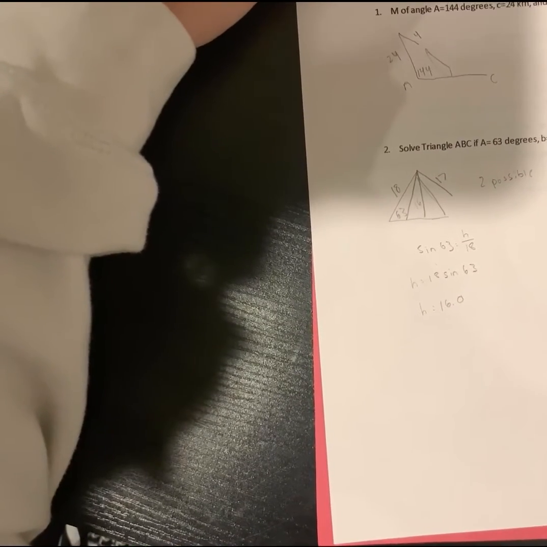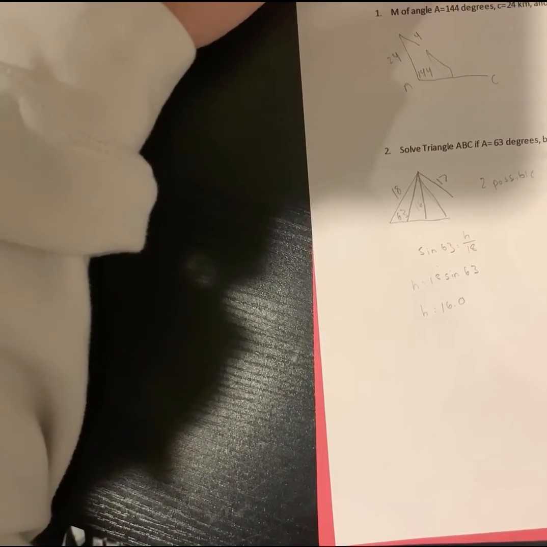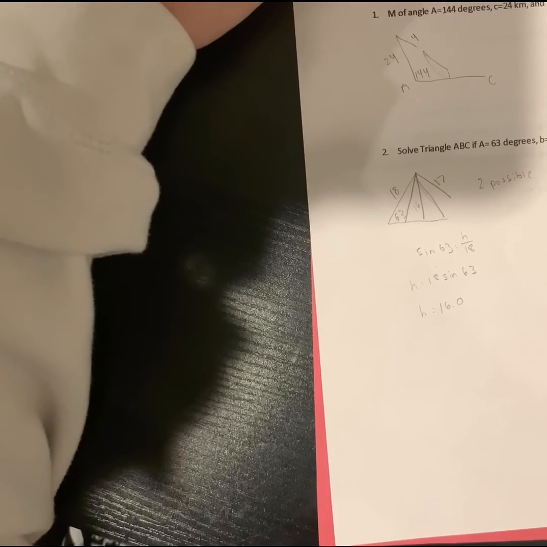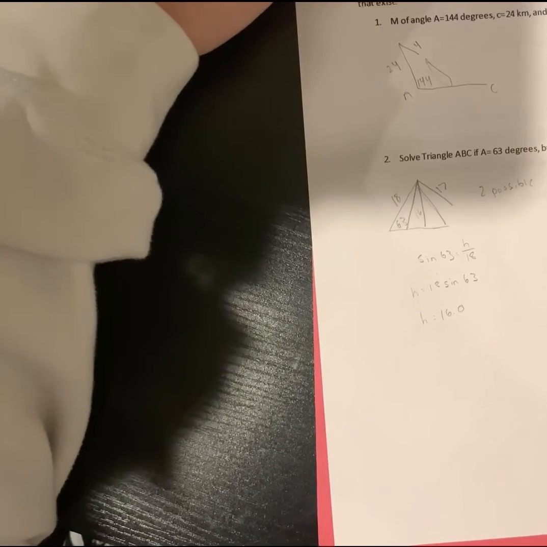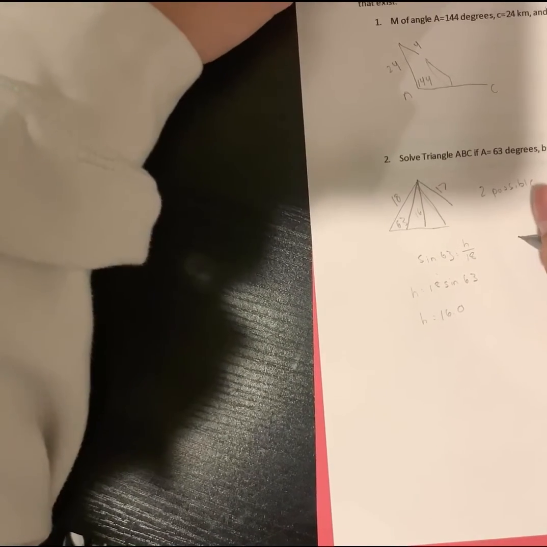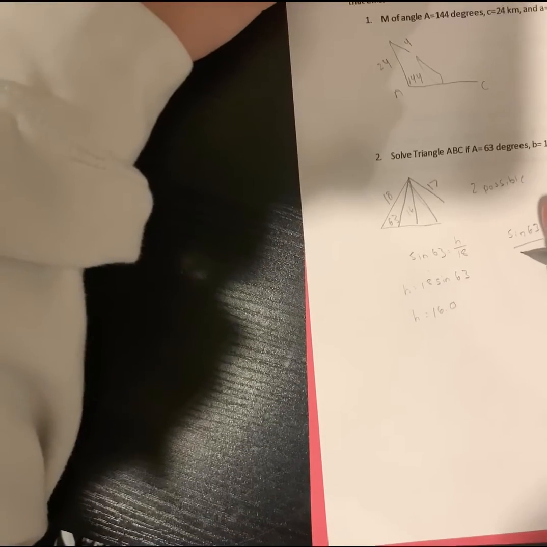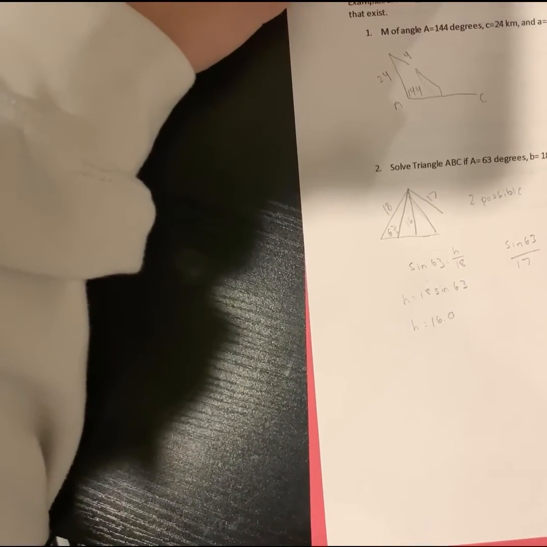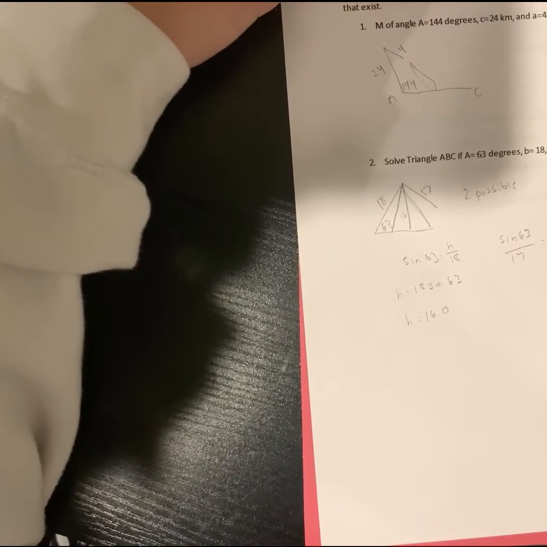The law of sines states that the sine of one angle over its side is equal to the sine of another angle over its side. So sine of 63 degrees over 17 equals the sine of B over 18.